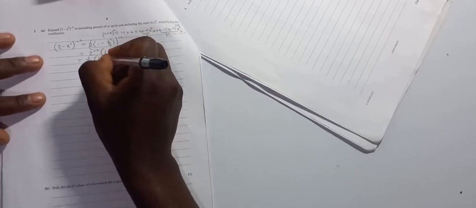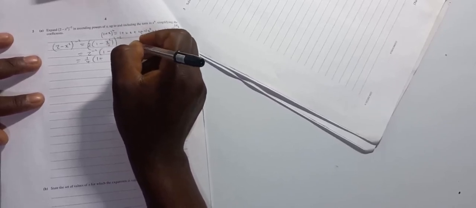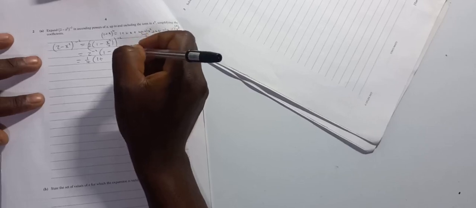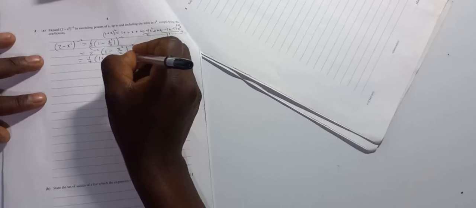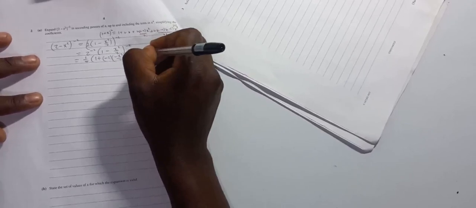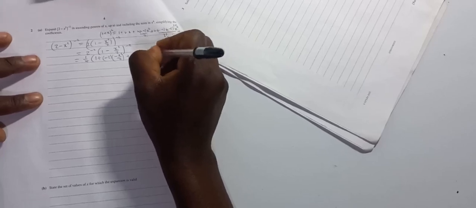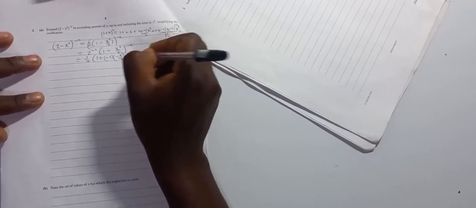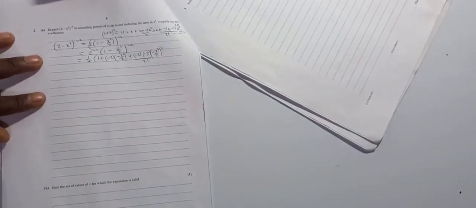So we're going to have 1 plus... this is our x here, and our n, the power, is minus 2. So we're going to have 1 plus nx, that is 1 plus n, which is minus 2, times minus x squared over 2, plus n times n minus 1, that is minus 2 times minus 3, times x squared, which is minus x squared over 2 squared, over 2 factorial.